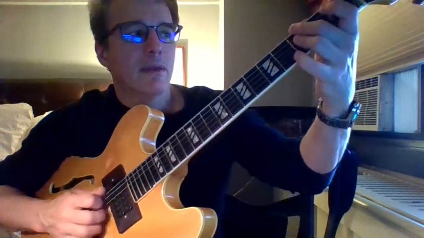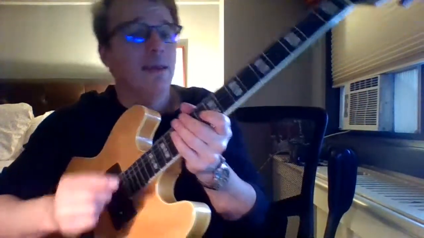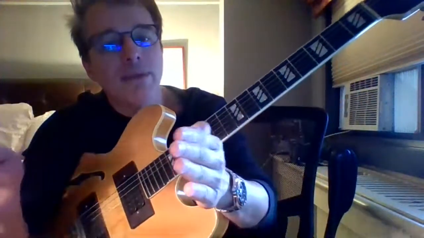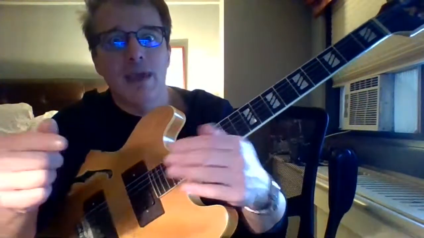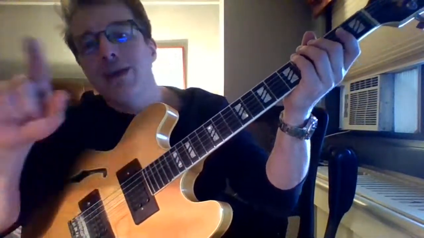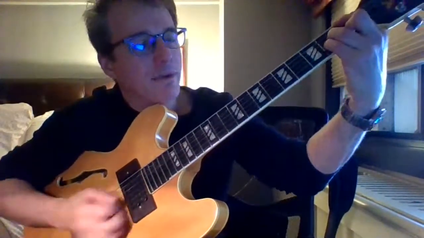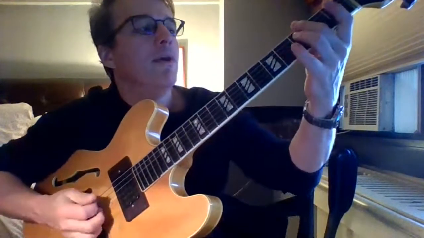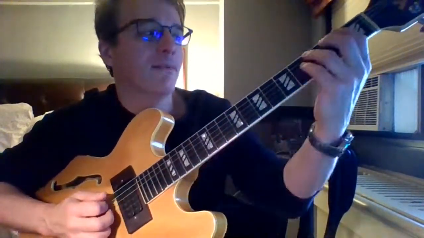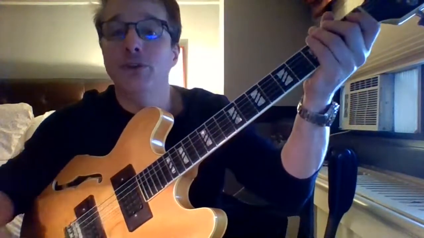G Dorian is basically the F major scale, but you're starting in a different location. You're starting on G and ending on G. It's still an F major scale, but this time you're starting in a different mode, which corresponds with the second diatonic chord in the chord scale of F major. That's called the Dorian mode.